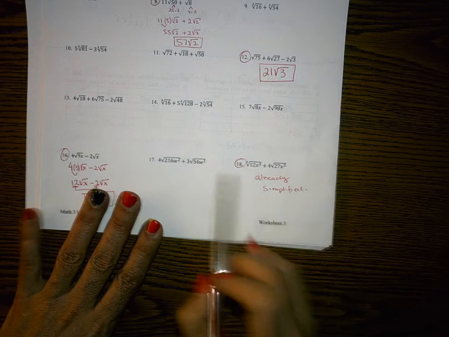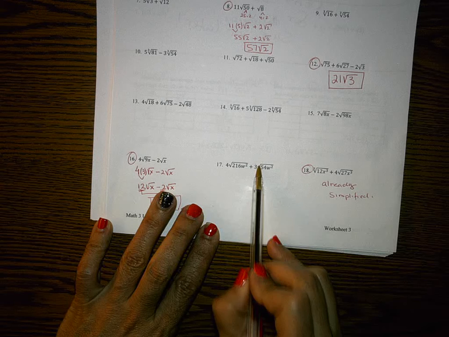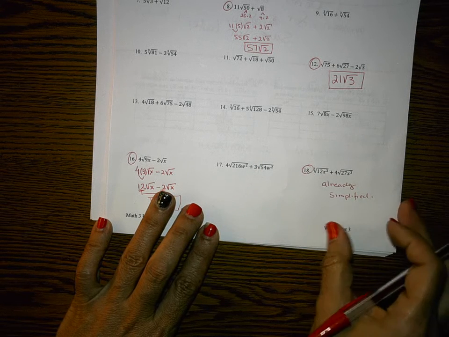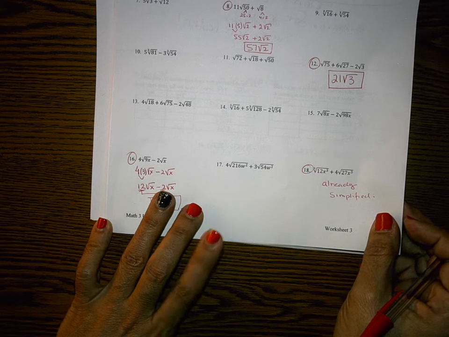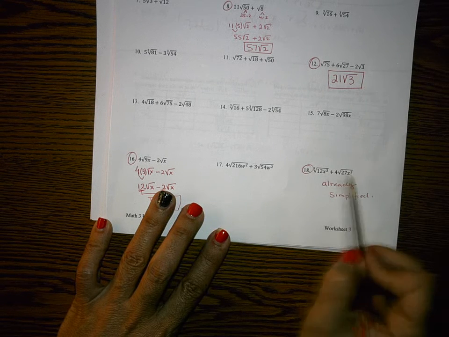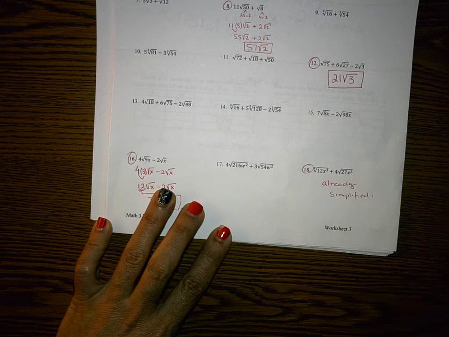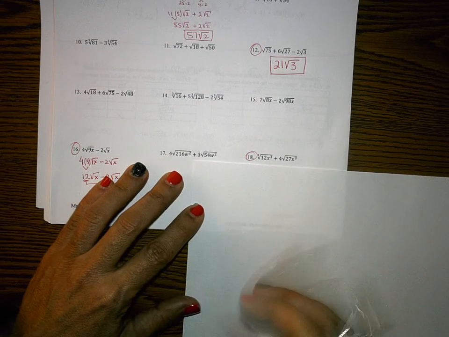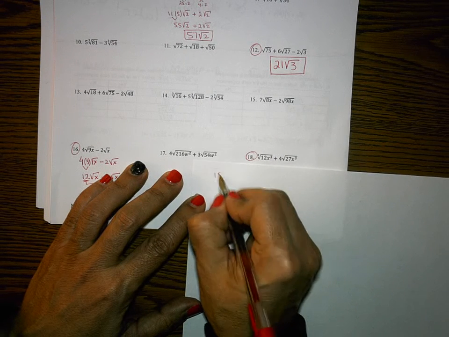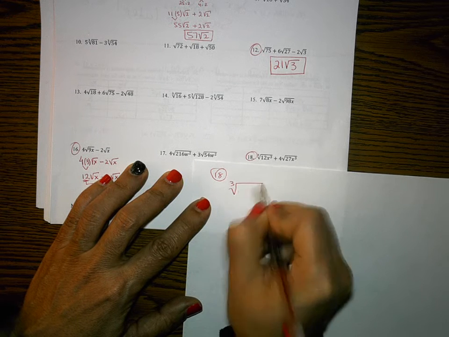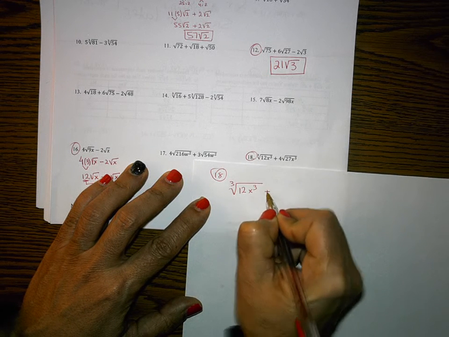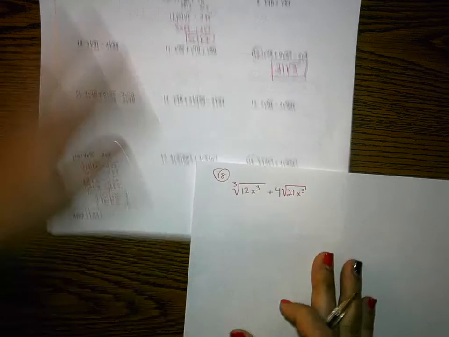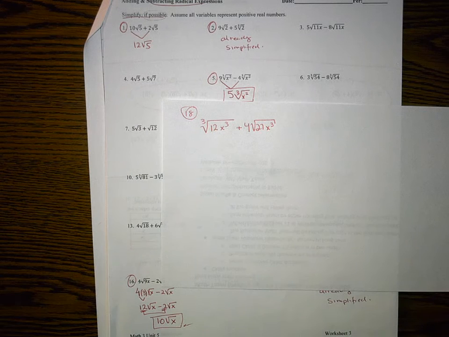So please pay attention. See on number 17, we have square roots. So we can try to simplify the radicands. But if the indexes are not the same, I'm not going to even waste my time trying to simplify it. I guess they want us to simplify things out if possible. So you know what? I'll take it back. I'll go ahead and simplify, but I definitely cannot add them together. So let's take a look at number 18. We have the cube root of 12x cubed plus 4 times the square root of 27x cubed. That's number 18. So I guess I can go ahead and try to simplify it, but I really cannot add them together.